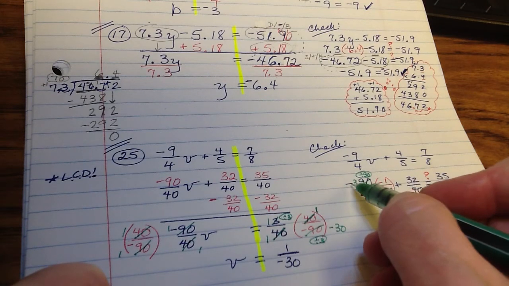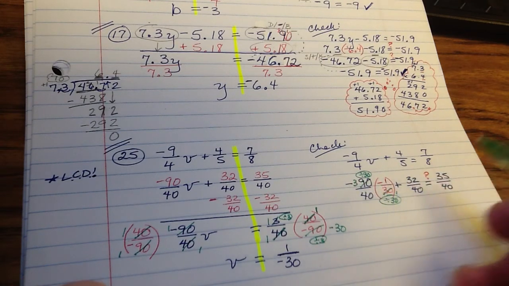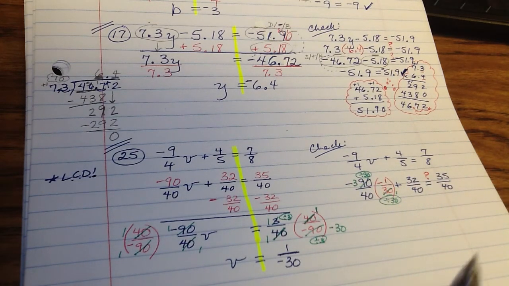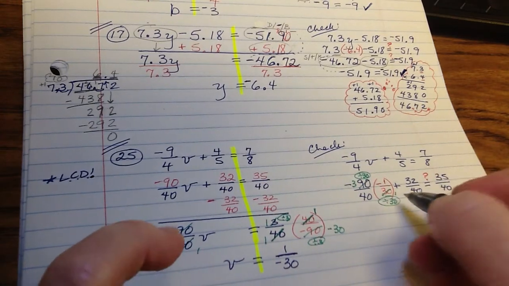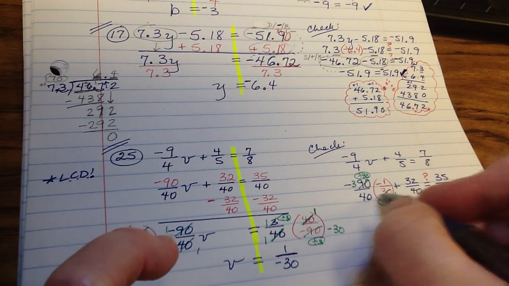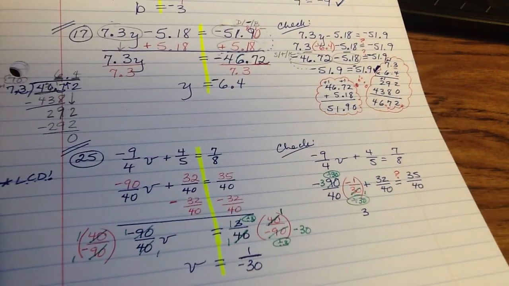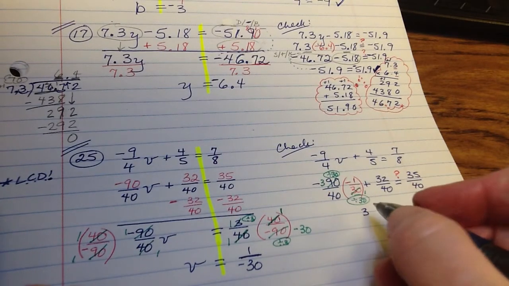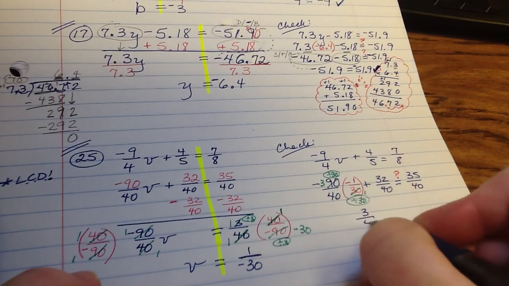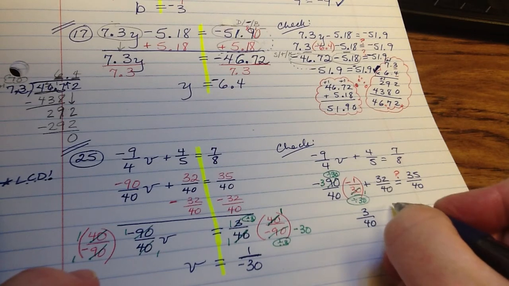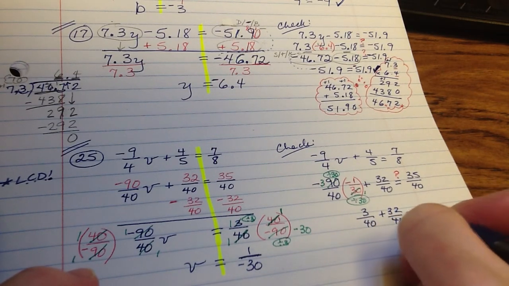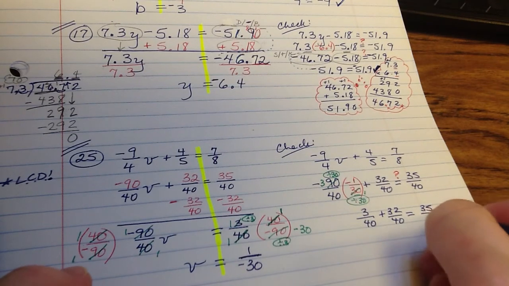So now you have negative 3 times negative 1 is going to be positive 3. 40 times 1 is going to be 40. Now we're bringing down the plus 32 over 40. Does that equal 35 over 40?